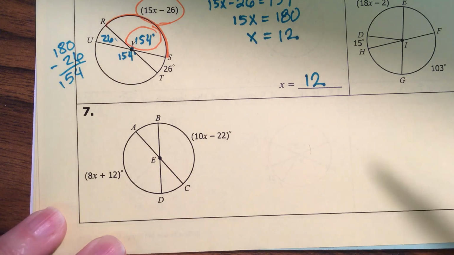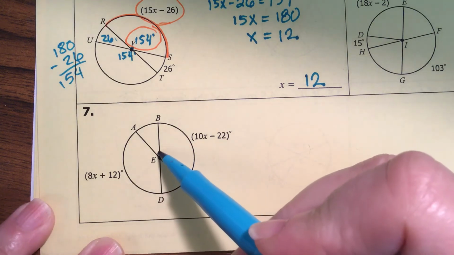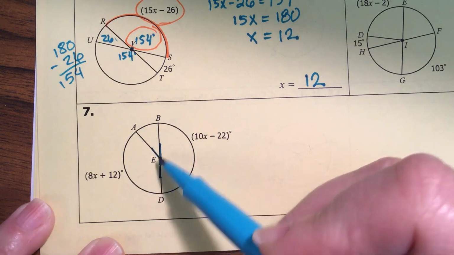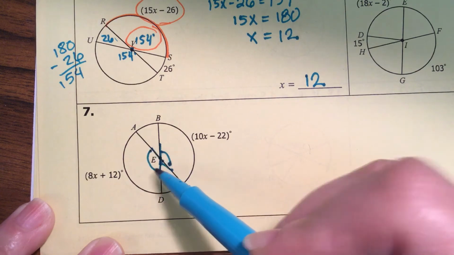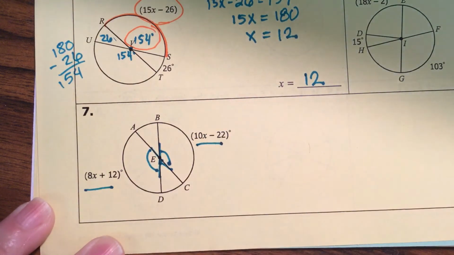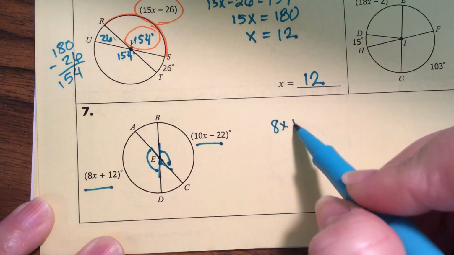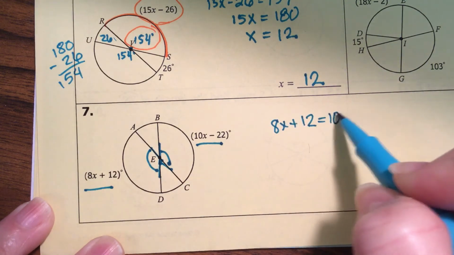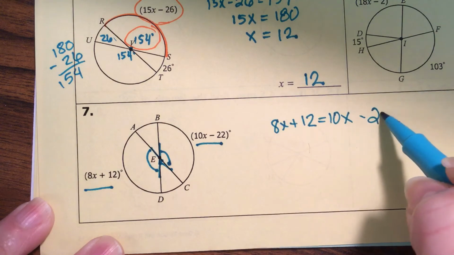Code number 7, we don't even have to find our angle measurements. We're not given any to start out with. We don't have a right angle, but I do know that these are vertical angles right here. So whatever this angle is, this one's the same. So these two have to be set equal. 8x plus 12 equals 10x minus 22.